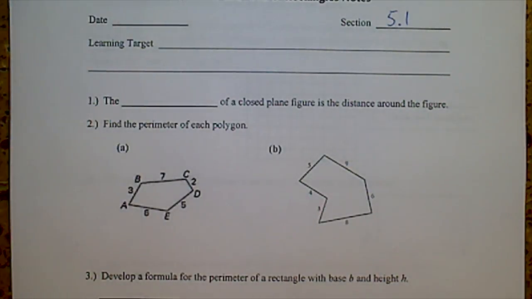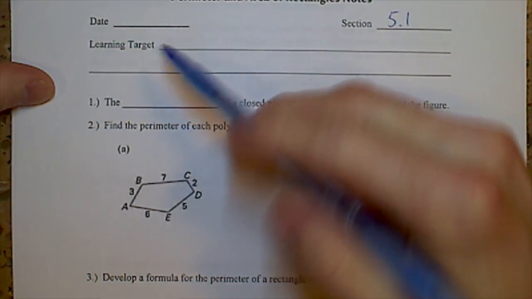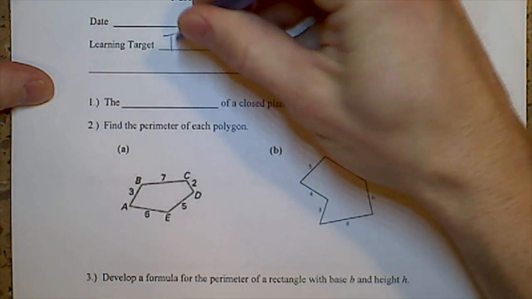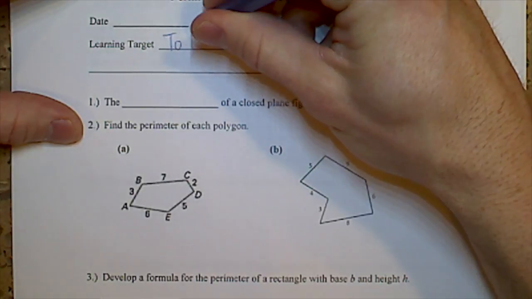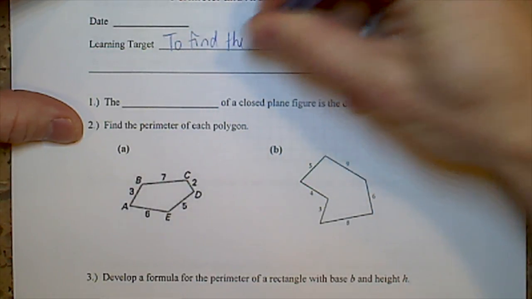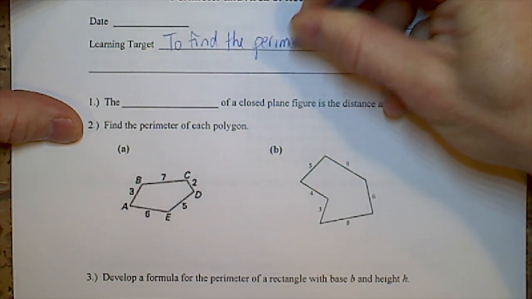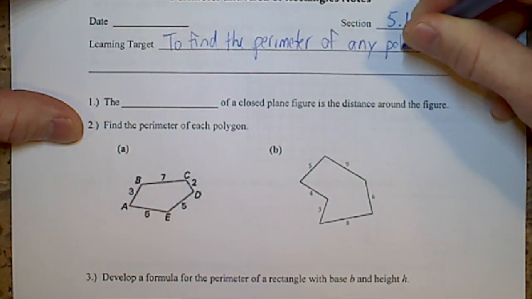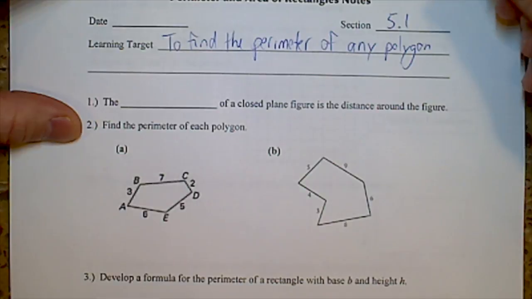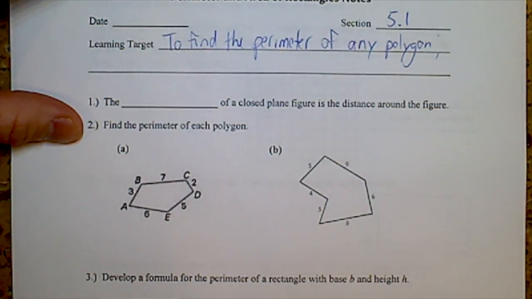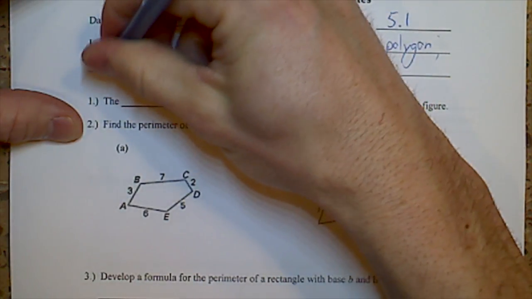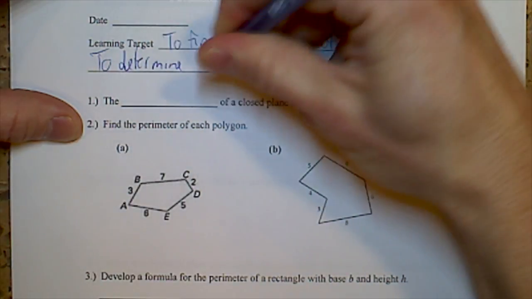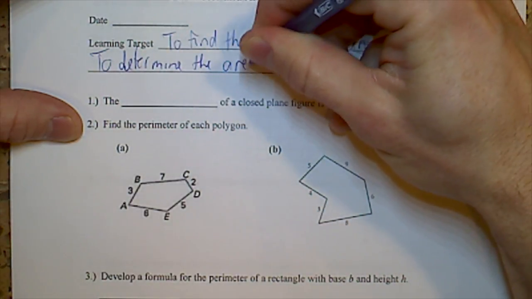And our learning target for today, so our goal, the objective here is going to be to find the perimeter of any polygon. And our other goal here is we want to determine the area of a rectangle.